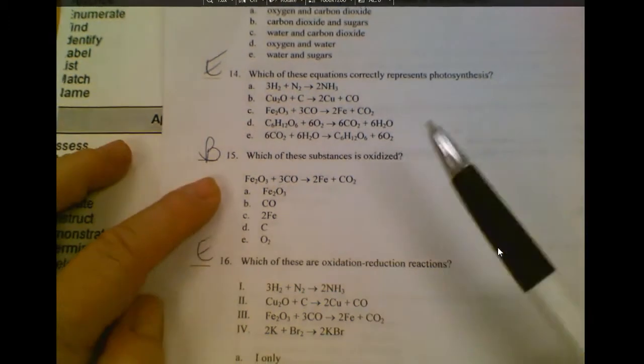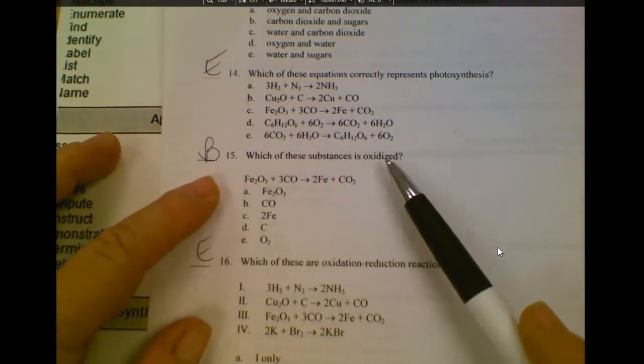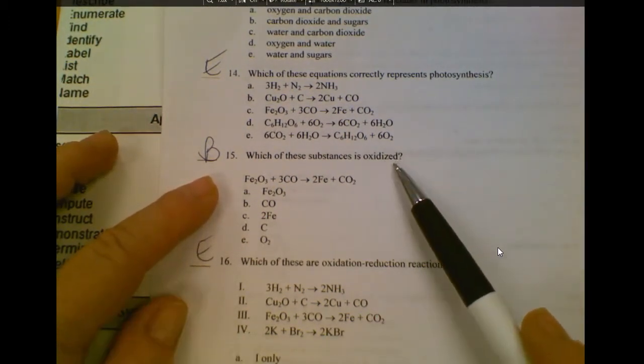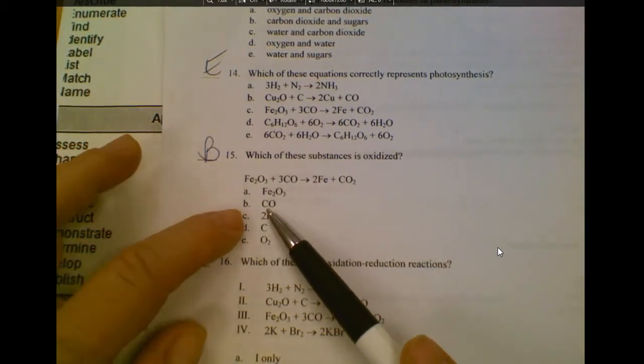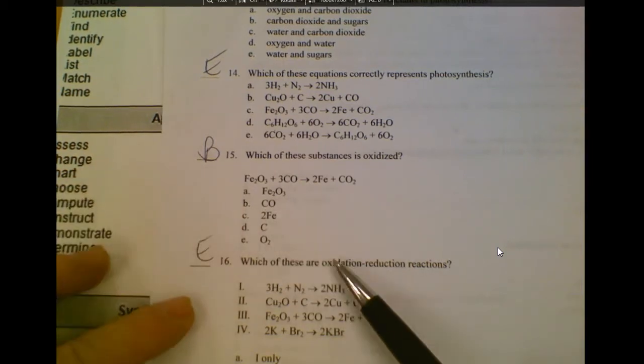Okay, number 15. Which of these substances is oxidized? So what's gaining oxygen? And I see more oxygen on the CO2, so that should be letter B. Carbon monoxide is oxidized.